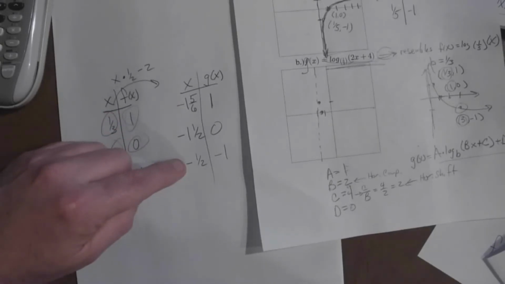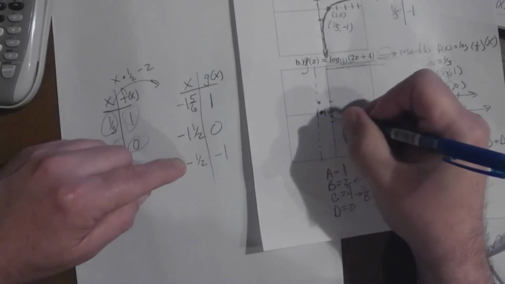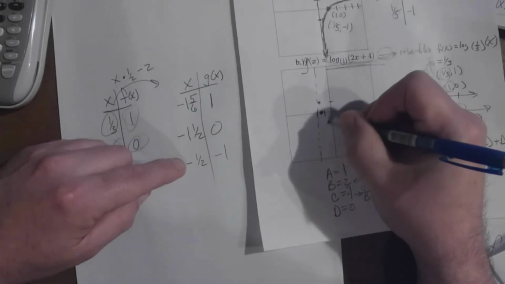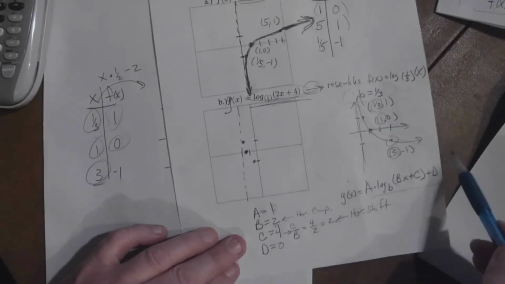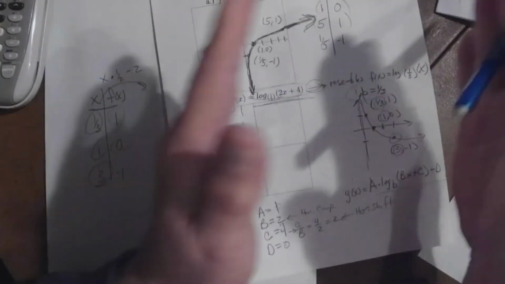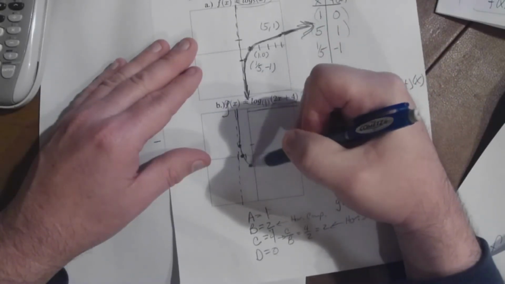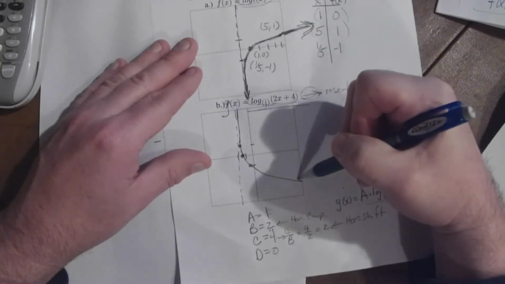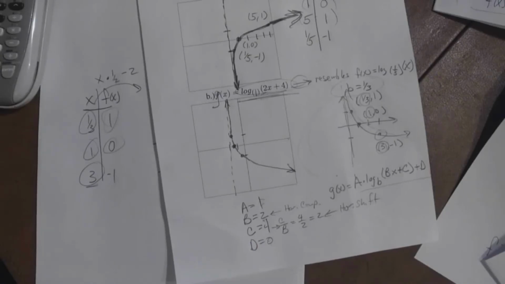And (-1/2, -1), right? Remember, this is (-1/2, -1), might be right here. That's going to be my graph that's illustrating this logarithmic decay. And its graph is going to look very similar to this, except it's going to be smushed horizontally and shifted left 2 units. And coming down from that vertical asymptote and passing through those points, we might sketch that as the graph of this logarithmic function.